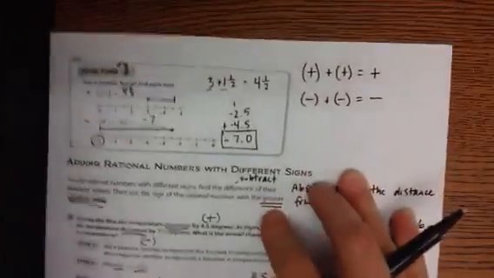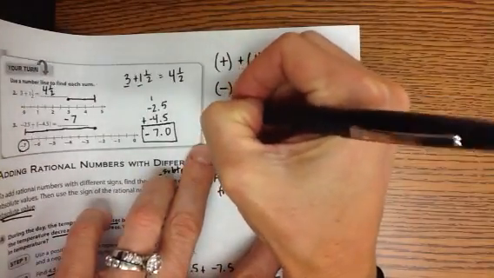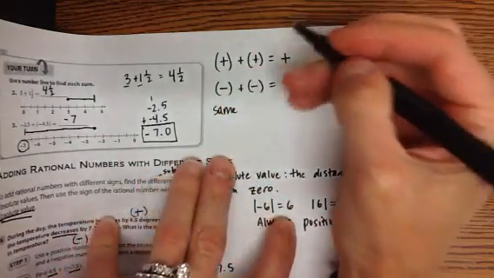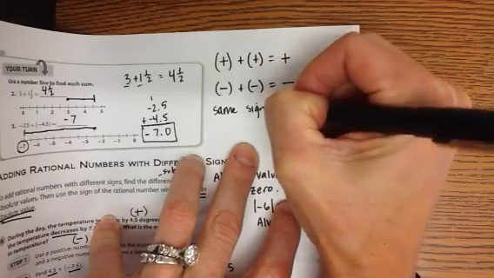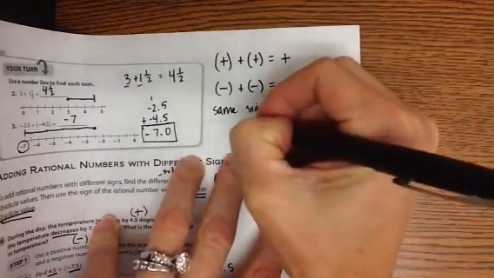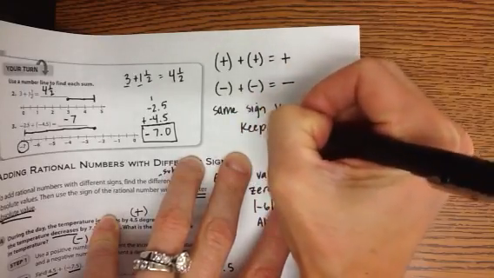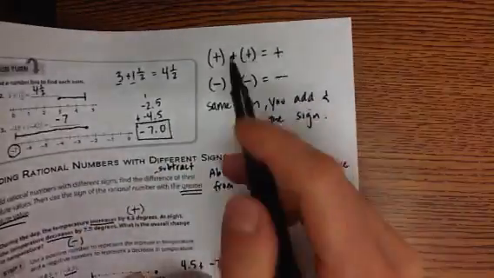Okay, let's maybe add that up here to our notes. If they start with the same sign, you add and keep the sign. So if they're two negatives, I add and keep the negative sign.